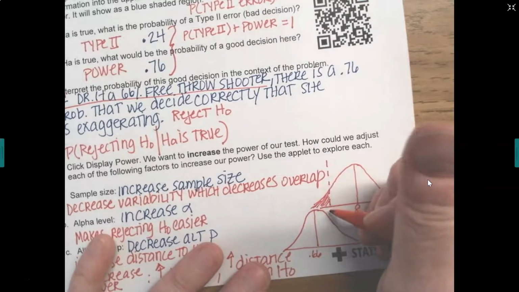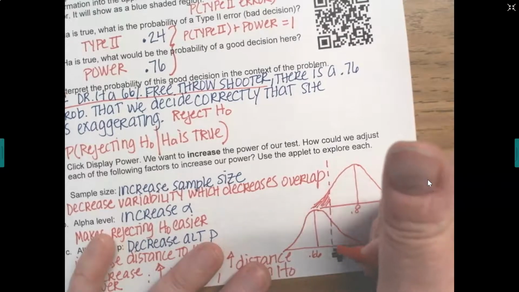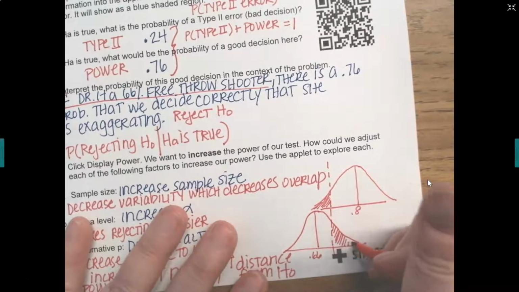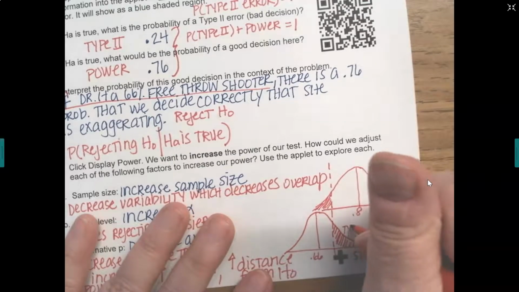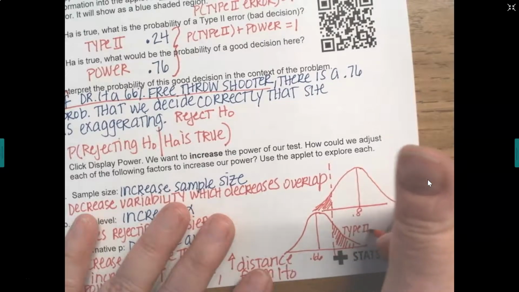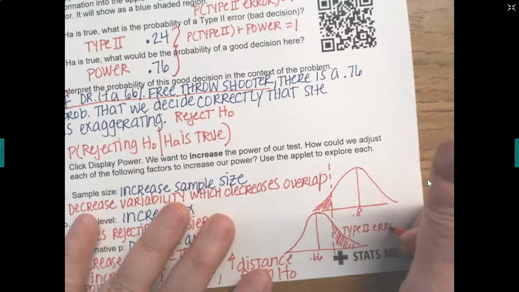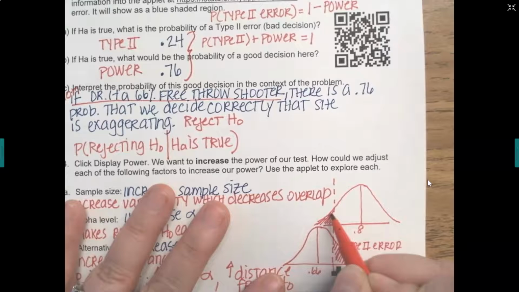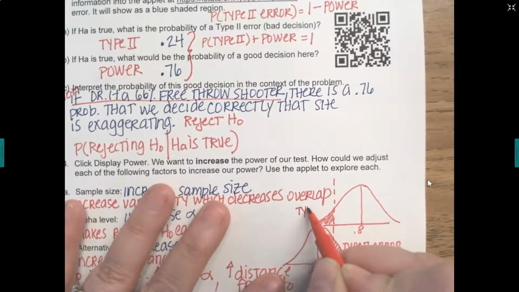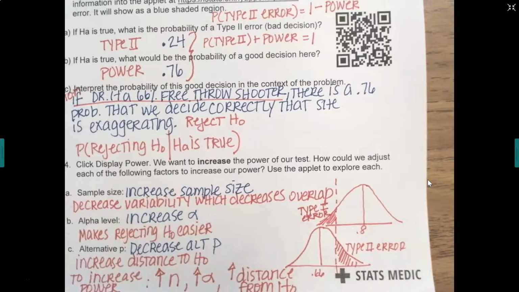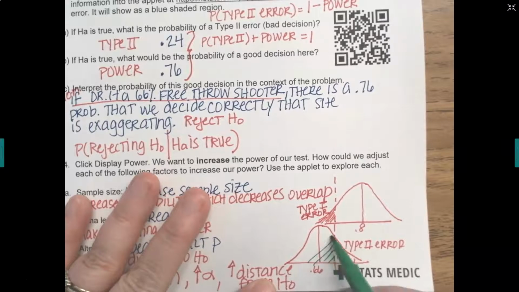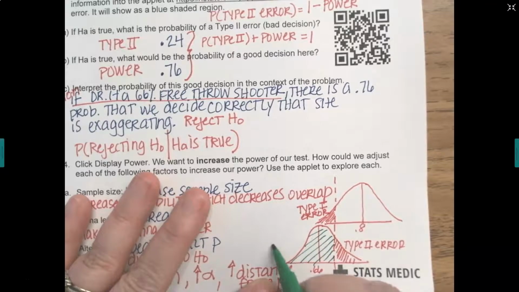Okay, so this is where they overlap right there. This would be my type 2 error, right here, this overlap from this alternate number. This original that we've been doing all along, this is our type 1 error. Okay? But all of this over here, that's all your power.